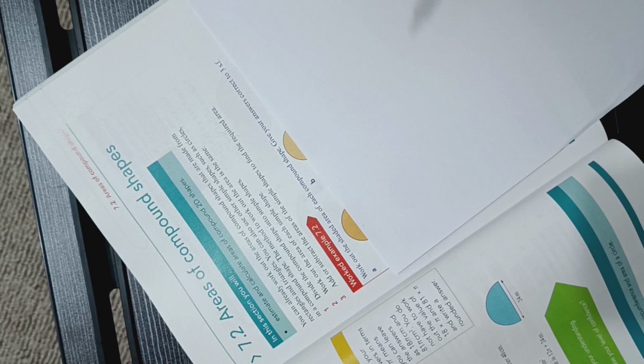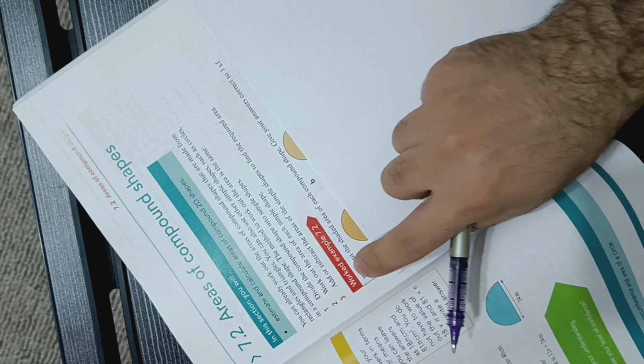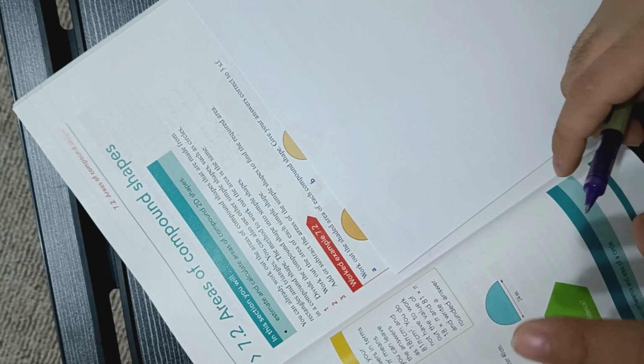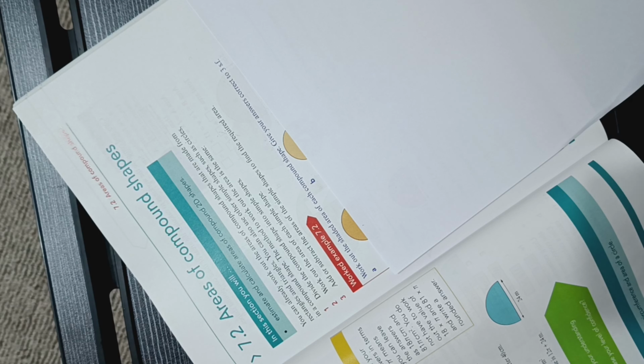So let's work, for example, first of all on the worked example, then we are going to jump to the exercises and we will solve, just like the previous lessons, some of them, most of them, not all of them. We will leave some of them for you to practice by yourself and test yourself as well. So here it says, work out the shaded area of each compound shape. Give your answers correct to three significant figures.